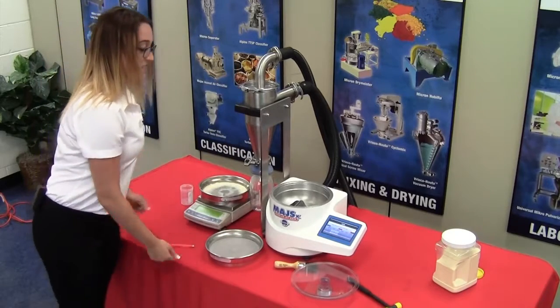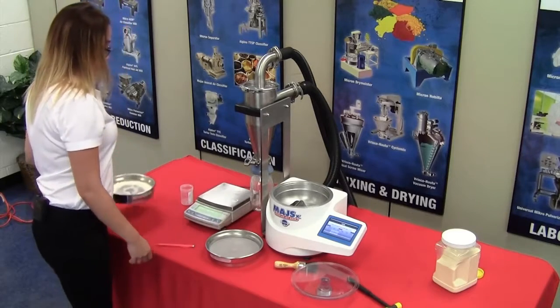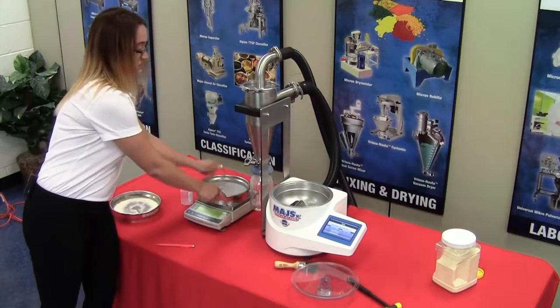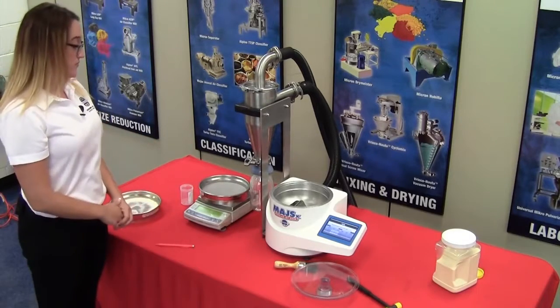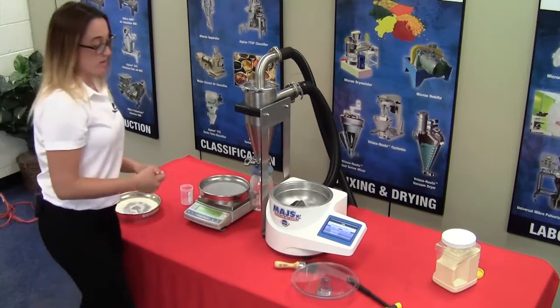Then it's saying place the 53 micron screen on the scale. So we're going to remove this one, let the scale go back down to 0, and place the next screen in our analysis on the scale. Again, once it communicates and registers the proper weight, we're going to press next.